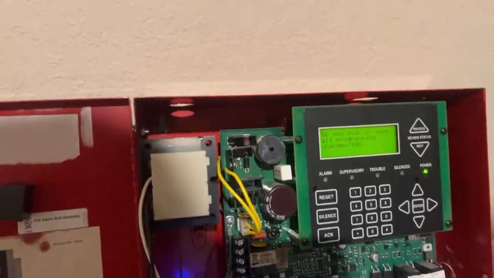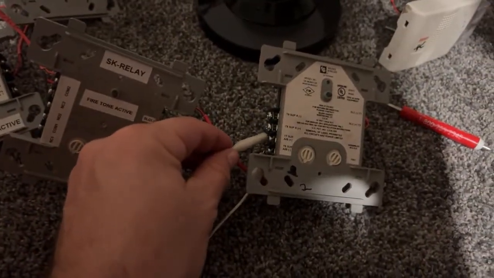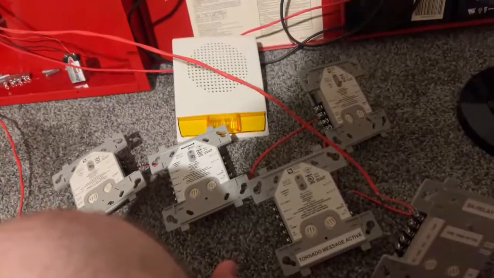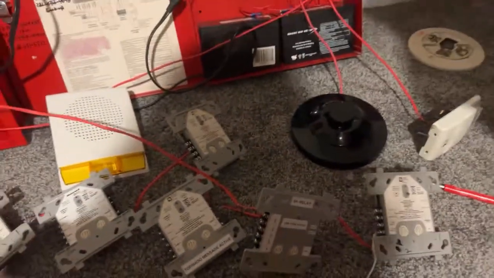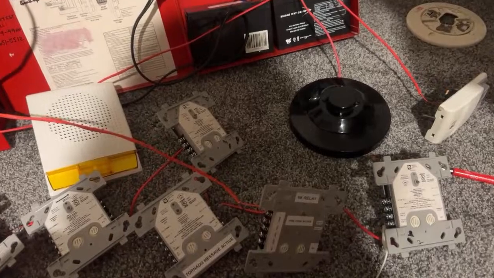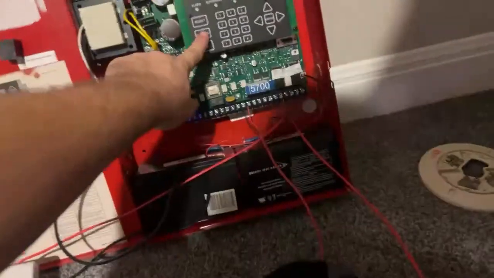We don't need to save any changes, so we're not going to. But let me try this again. They're in sync. Wow. I don't know why it's doing this.